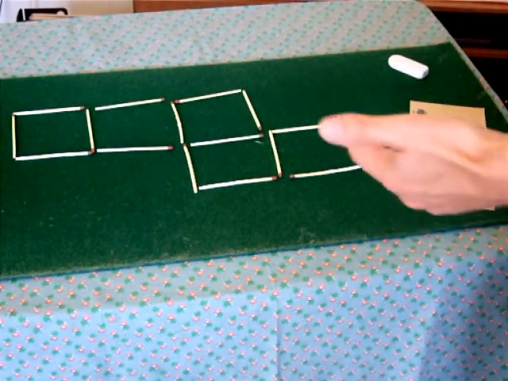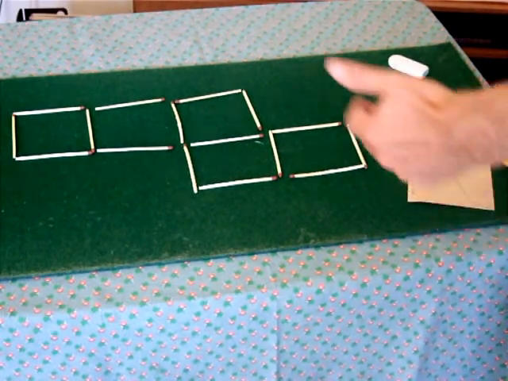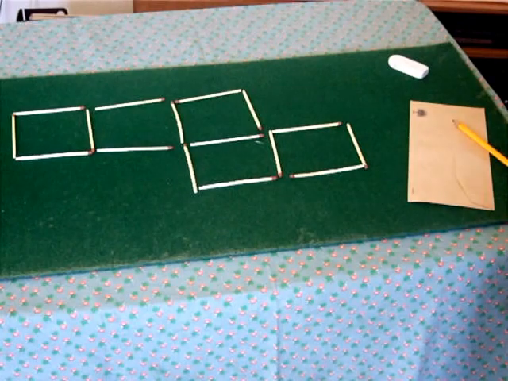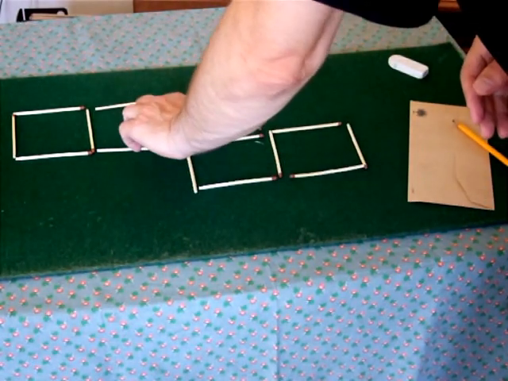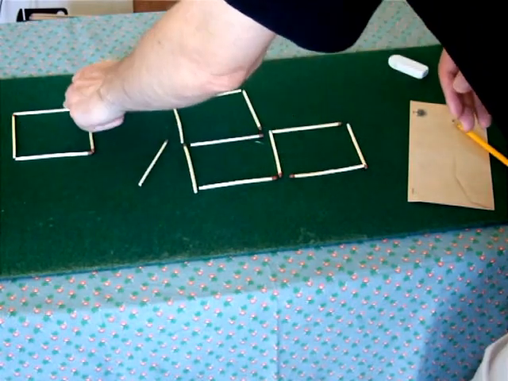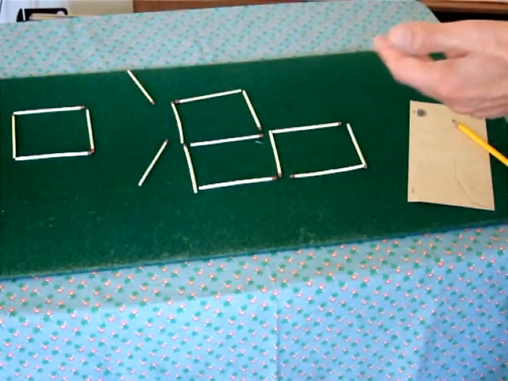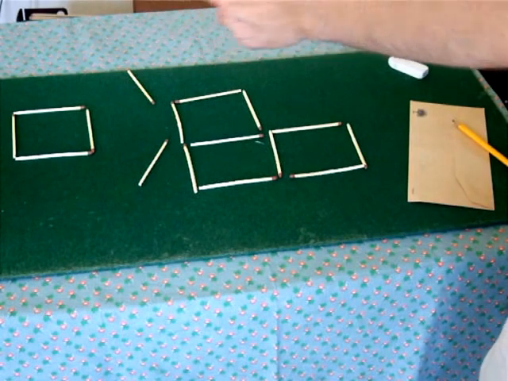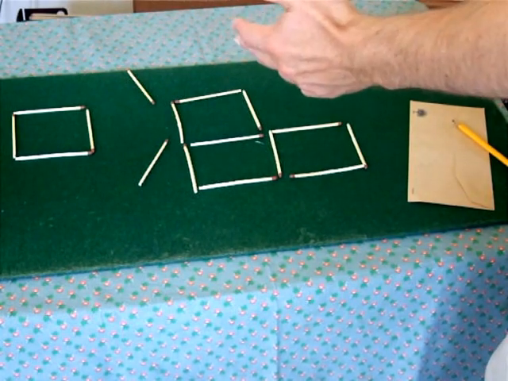So an idea did pop into my mind about the number of sticks that you need for a square. So for instance, if you just had, take these away a minute, if you have 1 square, that uses up 4 sticks, doesn't it? 4 sticks for 1 square.